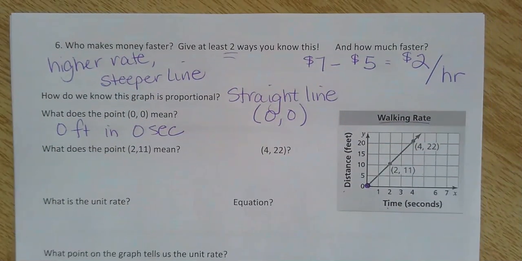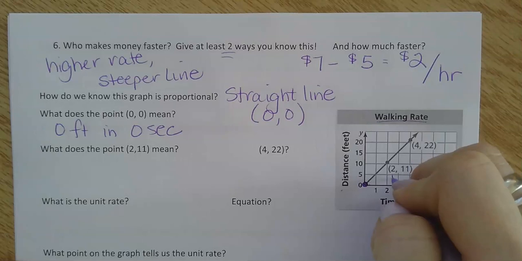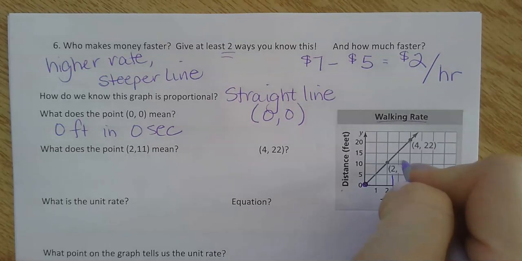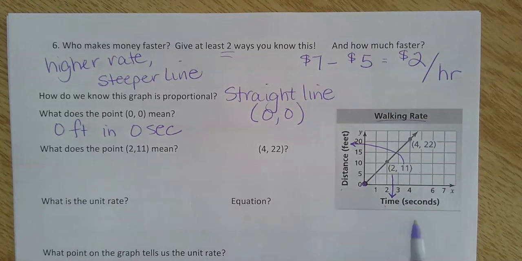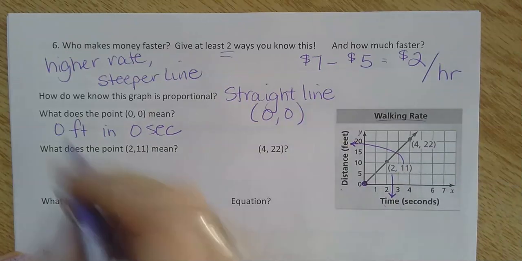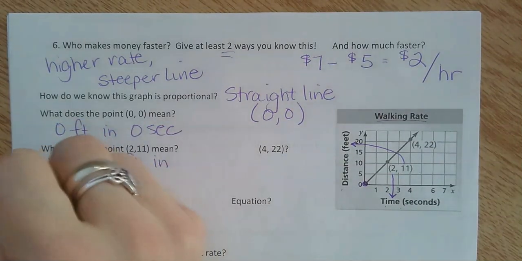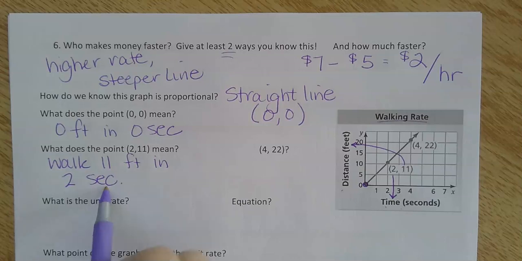Okay, how about the point 2, 11? This question is making sure you understand that the first number has this label. Go ahead and draw an arrow if it helps. The second number has this label. So put that into a little sentence. In 2 seconds, you can walk 11 feet. Or walk 11 feet in 2 seconds. Doesn't matter which way you say that, but the label on the 2 has to be seconds, and the label on the 11 should be feet.